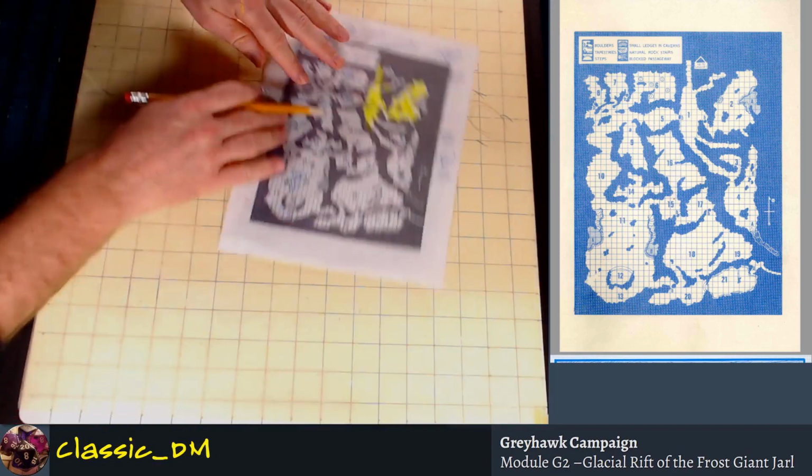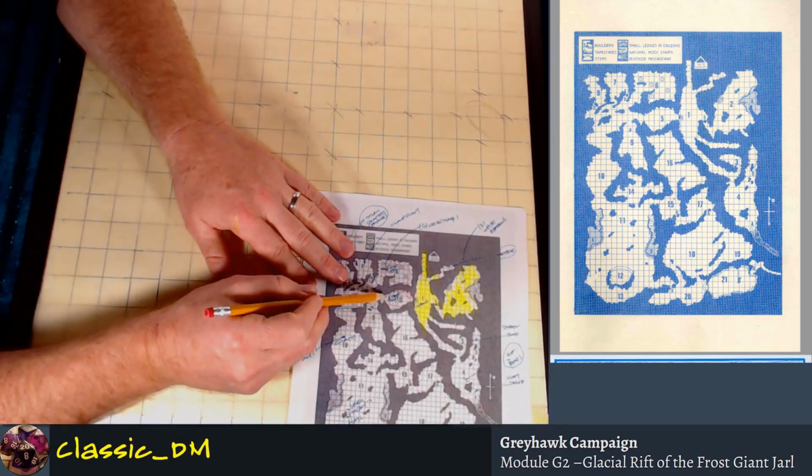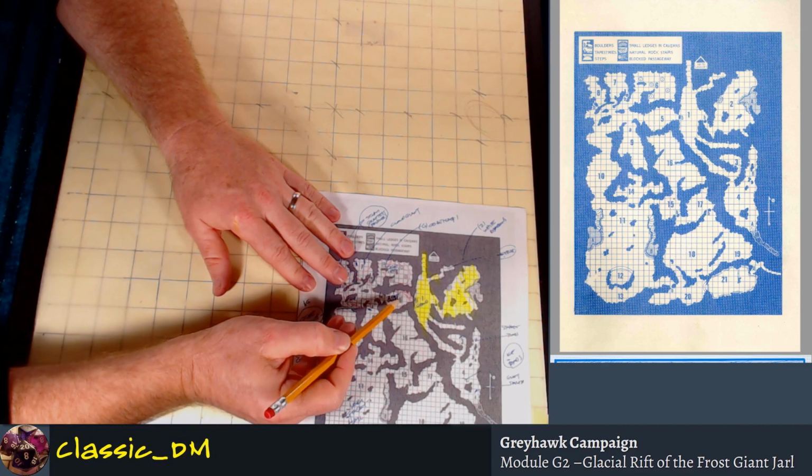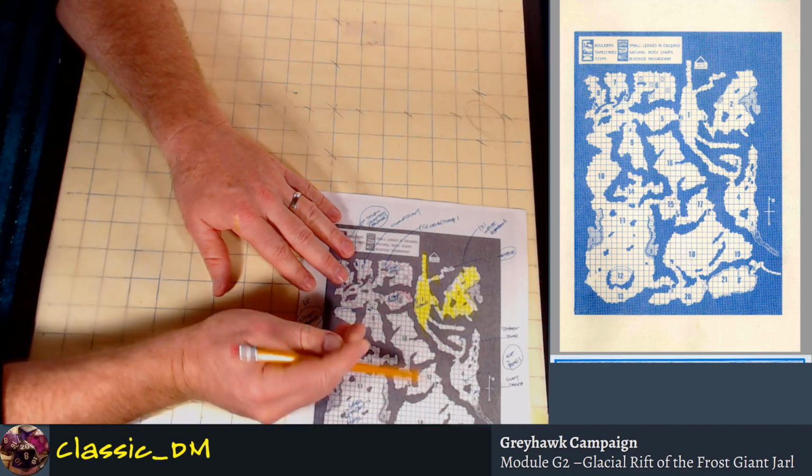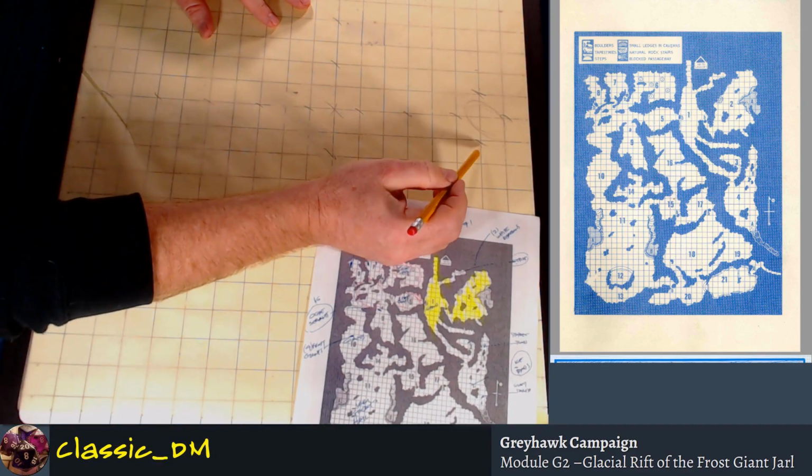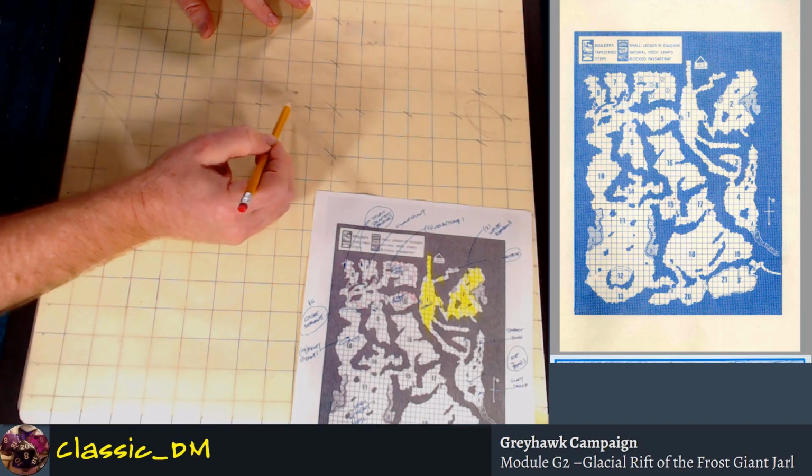So we've got a boulder opening happening here, and then we go 1, 2, 3, 4, 5, 6, 7. So that's where our 70 feet mark is.